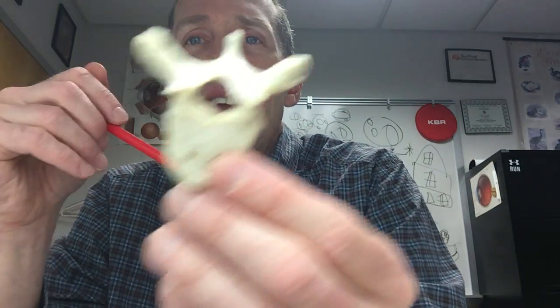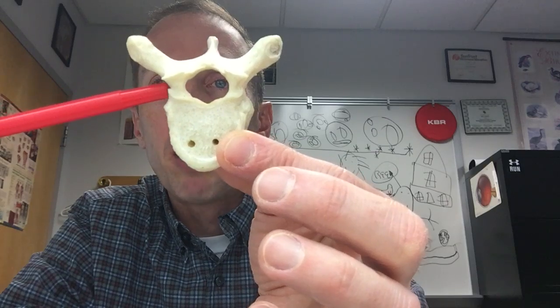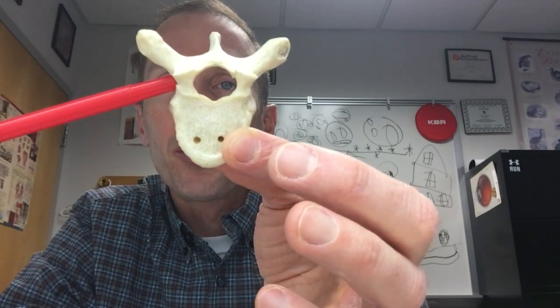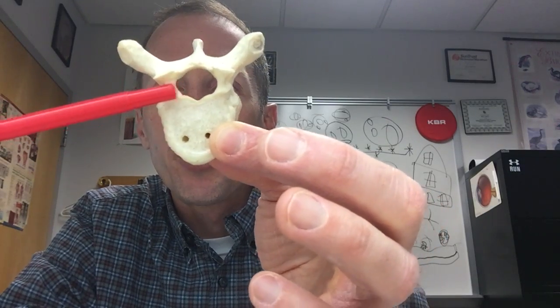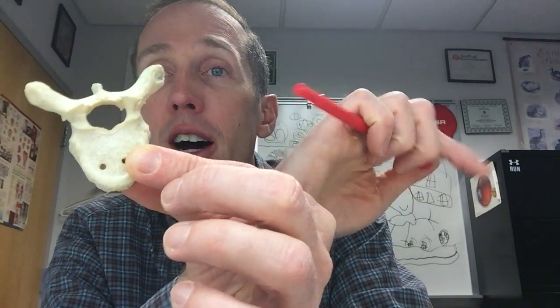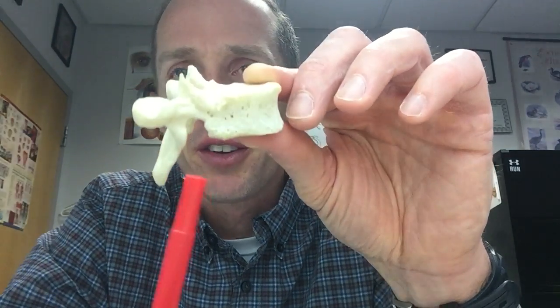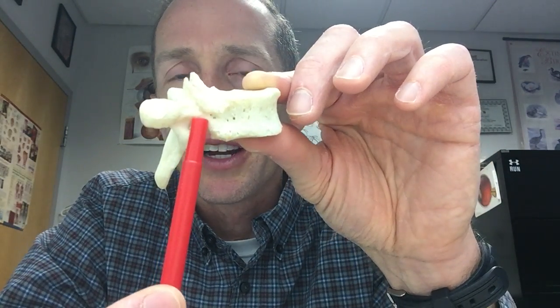Now, the vertebral arch is formed by several things. Connected to the body right here is a little structure called a pedicle. So this is a pedicle right here. Pedicle on the other side as well, right there. That's a pedicle. So if I go like this, there's the pedicle right there.